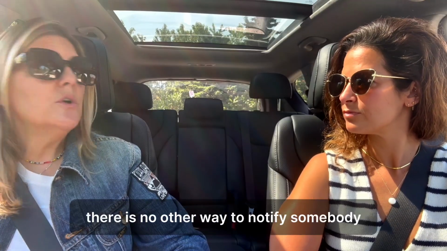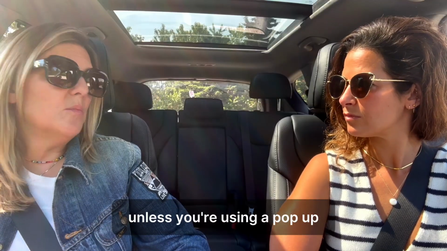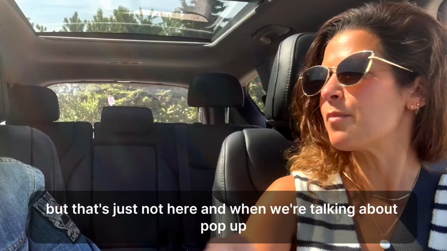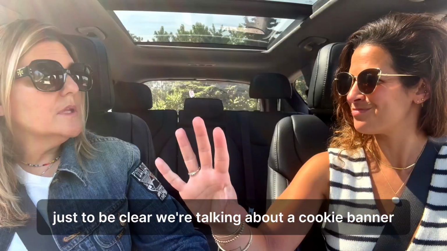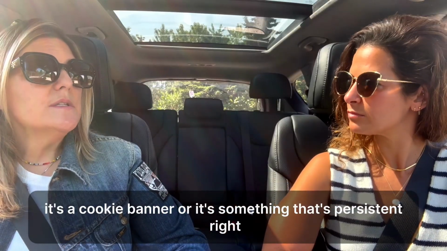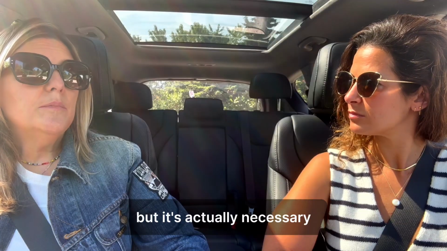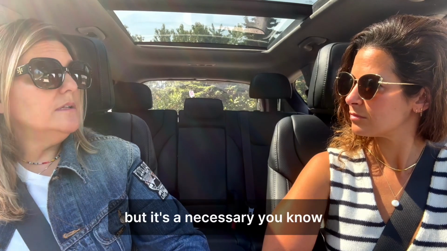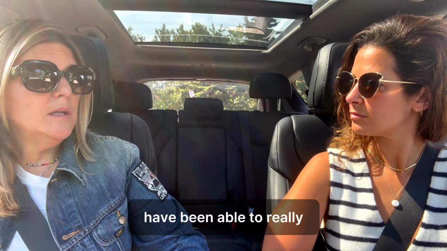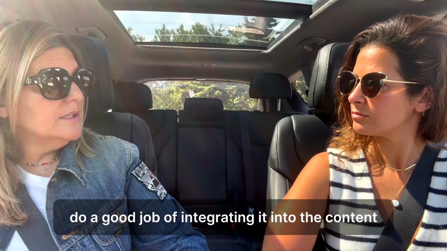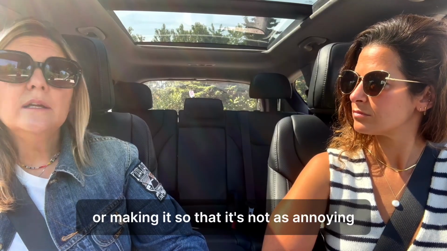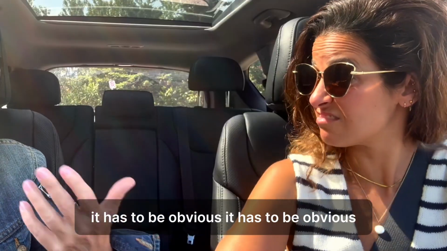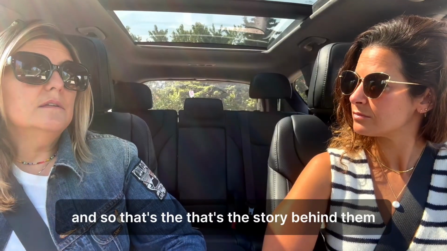So that notification, there is no other way to notify somebody unless you're using a pop-up. I'm waiting for the day that there's a new system, but that's just not here. And when we're talking about a pop-up, just to be clear, we're talking about a cookie banner. It's a cookie banner, or something that's persistent. You may find it annoying, but it's actually necessary. The general public might find it annoying, but it's a necessary evil. Some publications have done a good job of integrating it into the content or making it not as annoying. But if the name of the game is transparency, unfortunately, there has to be a level of annoyance there. Yeah, it has to be obvious. And so that's the story behind them.